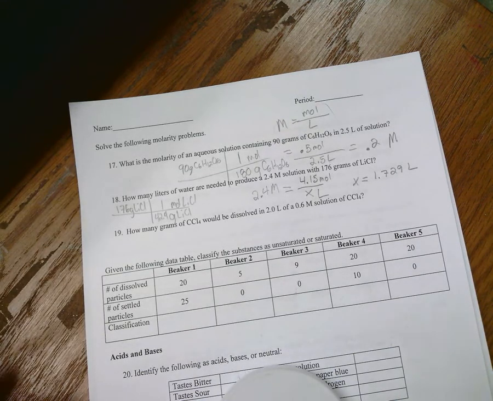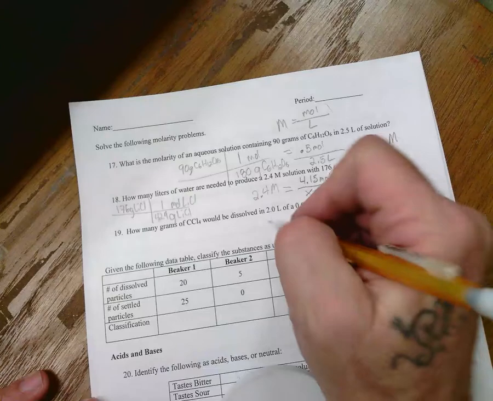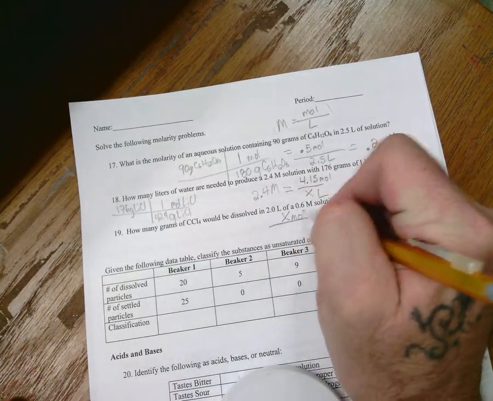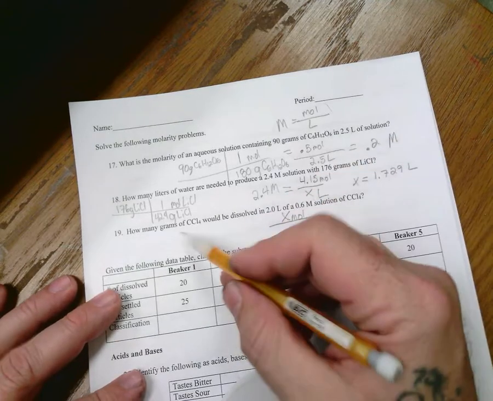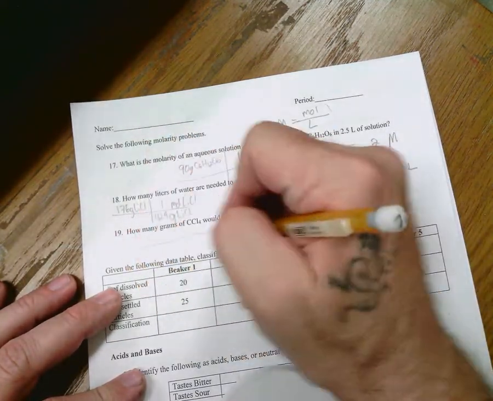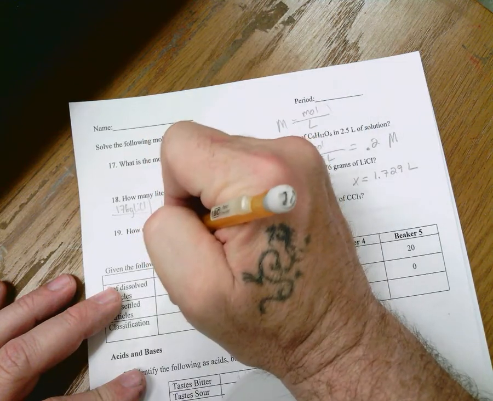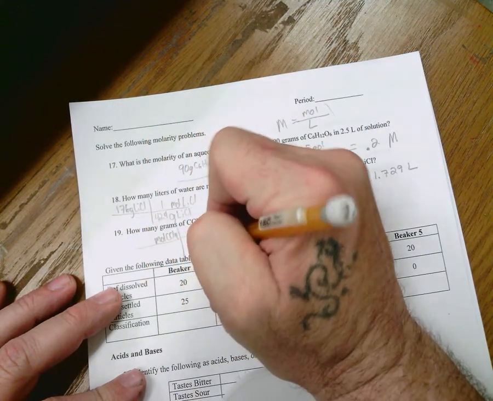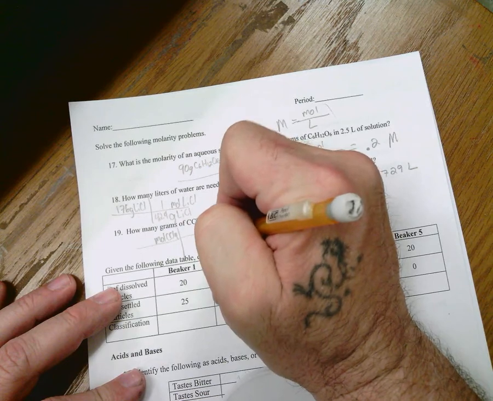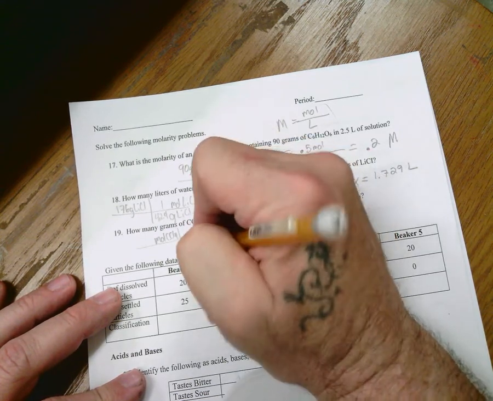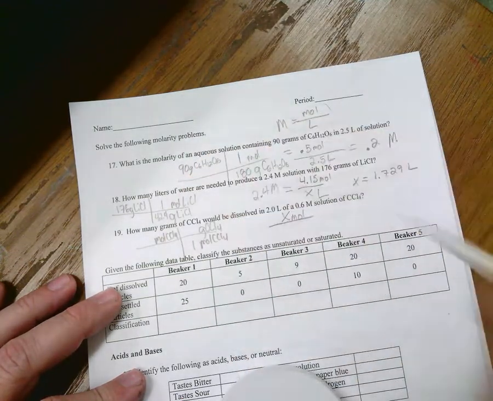Okay, how many grams of CCl4 would be dissolved in 2 liters of a 0.6 molar solution? Okay, so now they've made X moles, and we're going to have to convert that to grams, so we're going to be converting moles of CCl4 to grams of CCl4, 1 mole. We got to get that number there.